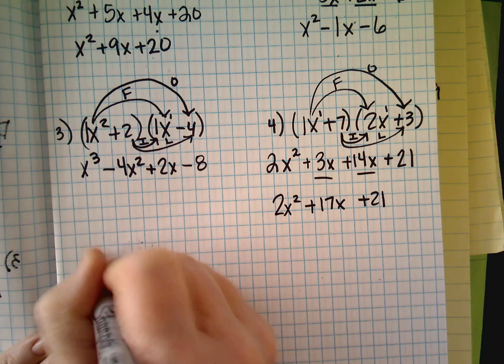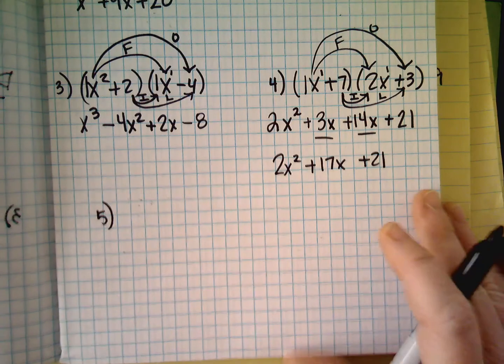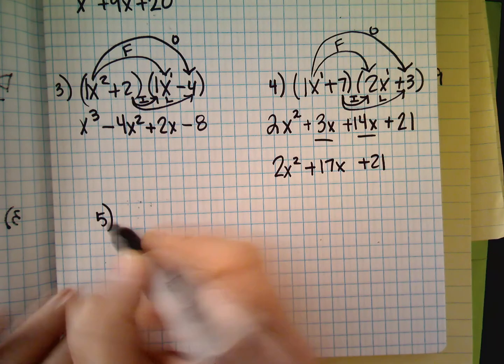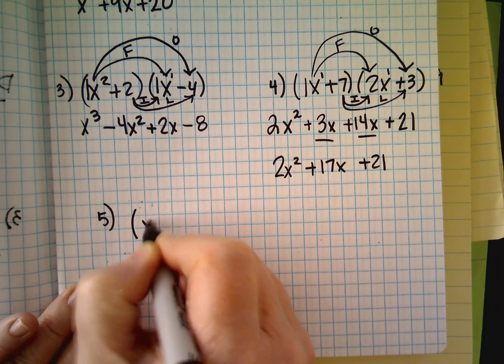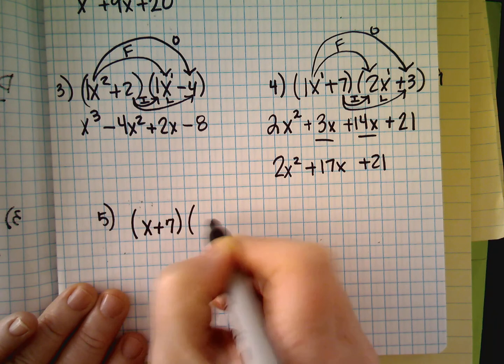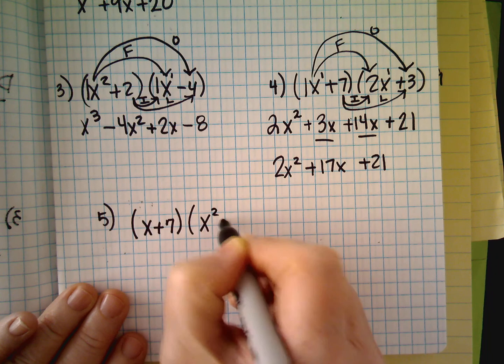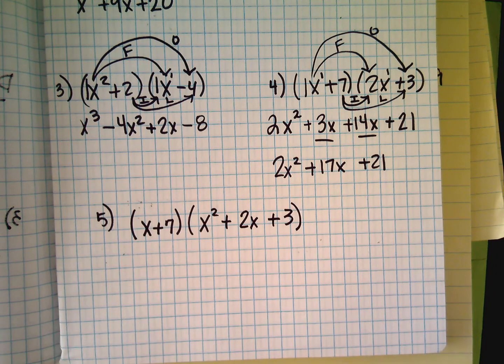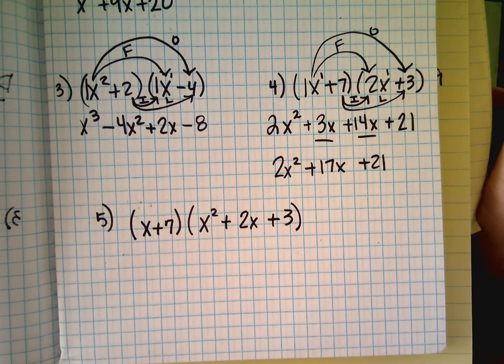Now, I'm going to add in one more problem because I don't want you to think that every single problem looks exactly the same. So number 5 is going to be x plus 7 times x squared plus 2x plus 3. What makes this one different? There's 3.